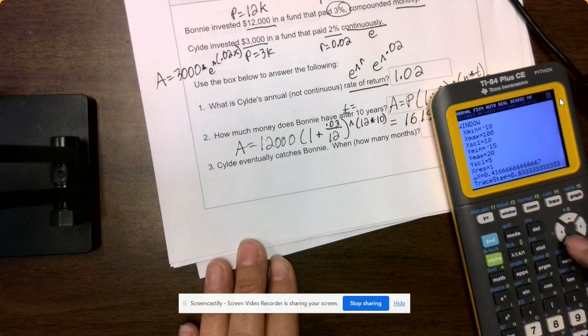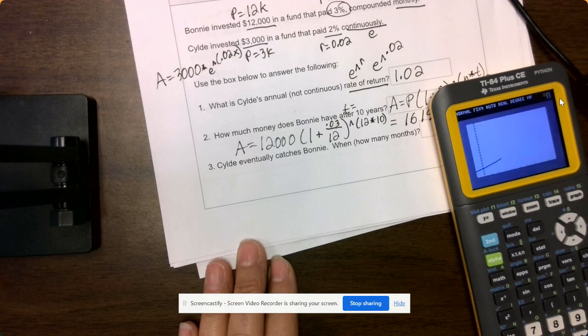I'm changing the window to 100 so I can actually see it. That's already 12,000, so let's do 20,000. I'm going to go by thousands so we can actually see this. And even with that, I still can't see it.